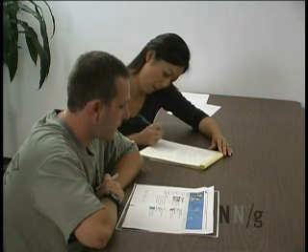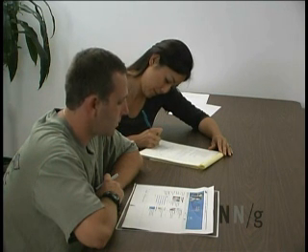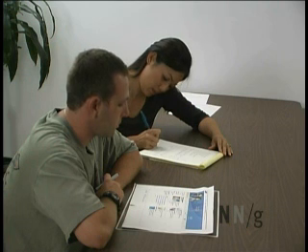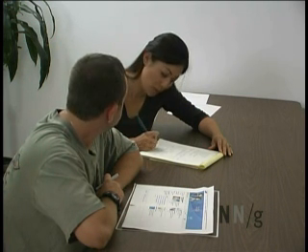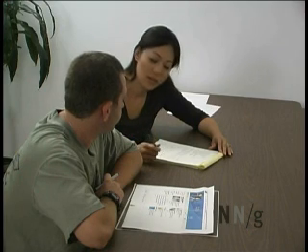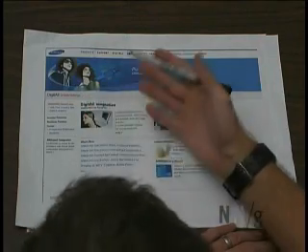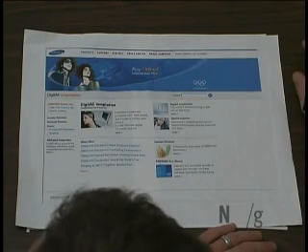What do you think is the purpose of this site? The purpose of the site. I think the purpose of the site is to let me know about all the digital products that Samsung makes. What does this company do? I think they make digital products, like it says flat screen, flat panel TVs, and I bet you they make cell phones and things like that too.